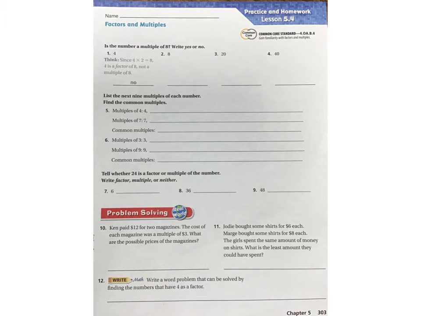This is the homework tutorial for lesson 5.4 in Go Math. The title says factors and multiples. So we're going to have to differentiate between factors and multiples. But we remember that multiples always get bigger or go up, and factors always get smaller and go down. So that's the big thing we need to remember.